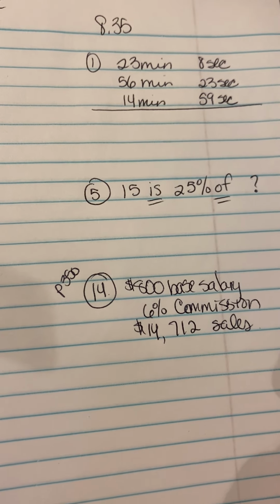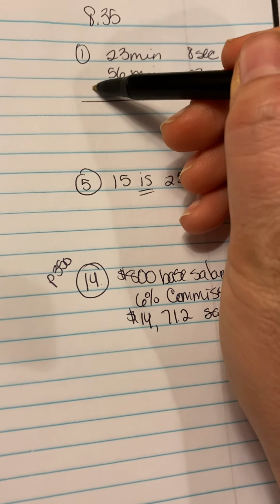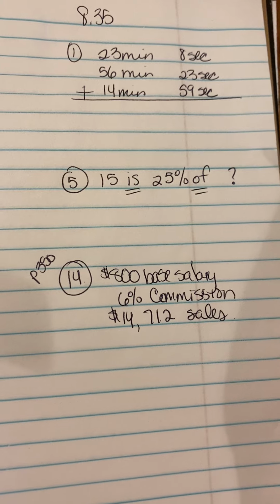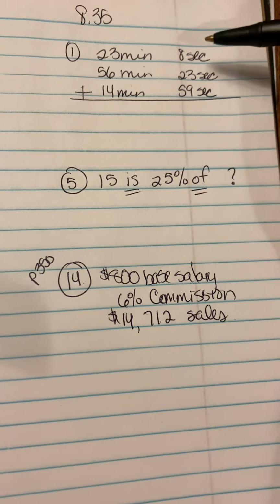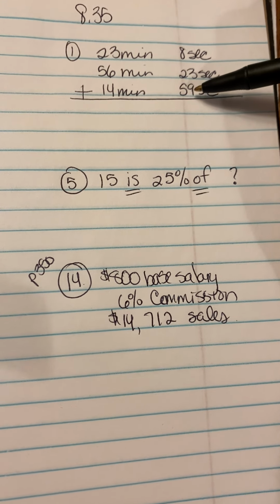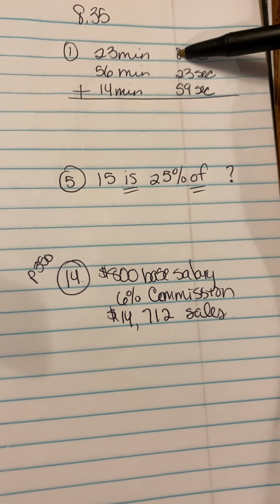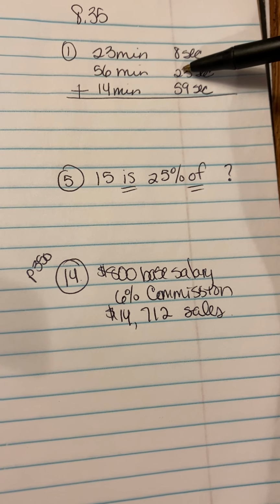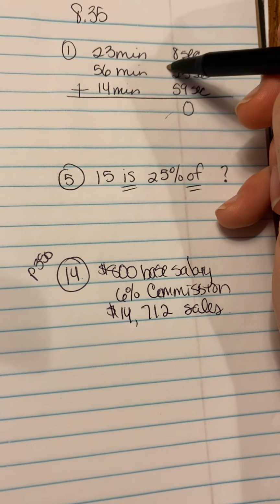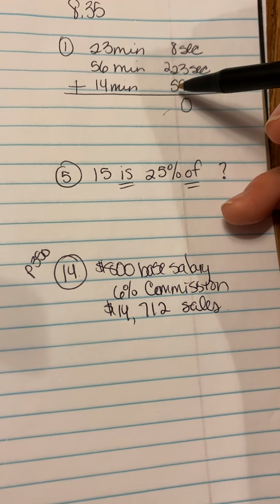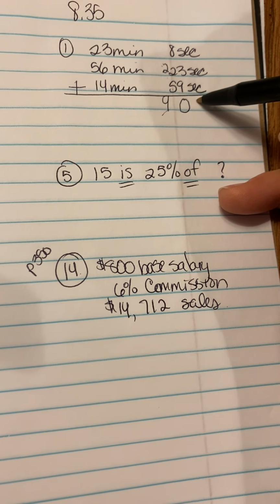This is on page 835, number 1. By the way, this is just adding all these different times together. All we're going to do is add this side, then add this side. I like to start with the biggest numbers. I can do it in my head, but we just have to start with the biggest numbers. So 9 and 8 is 17, 18, 19, 20. Drop the 0, carry the 2. 5, 6, 7, 8, 9. So we have 90 seconds.